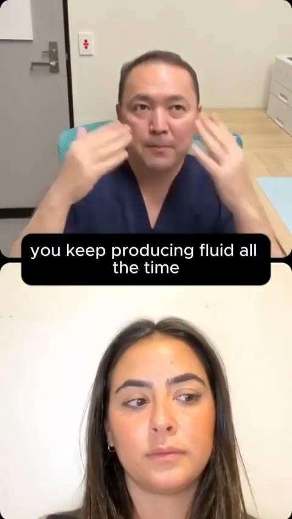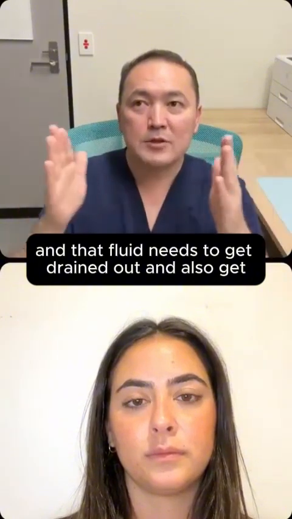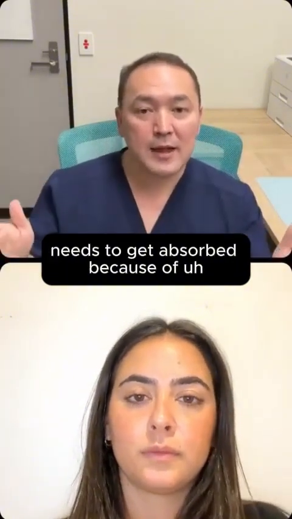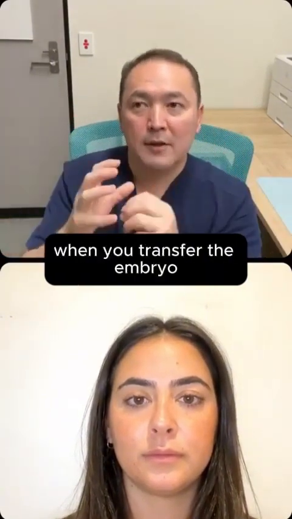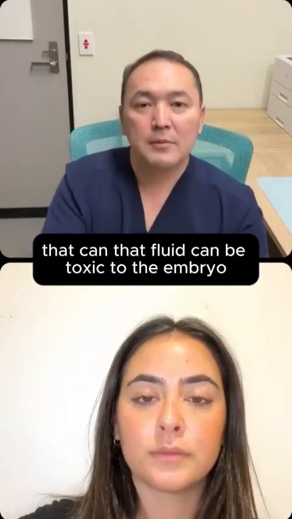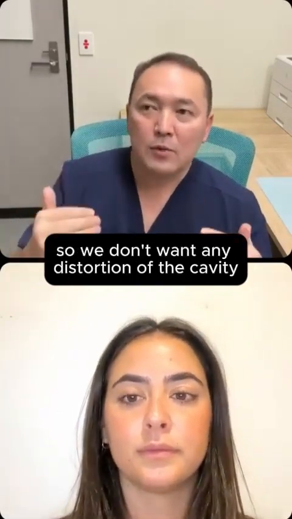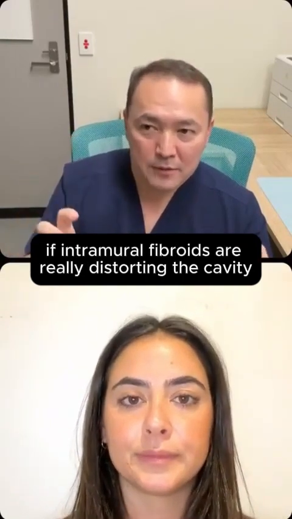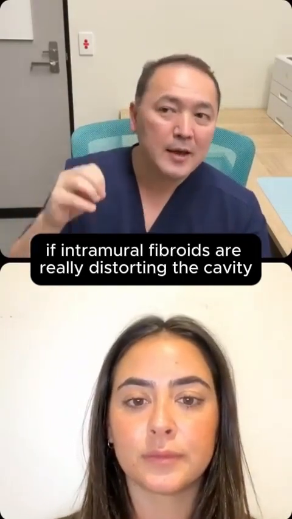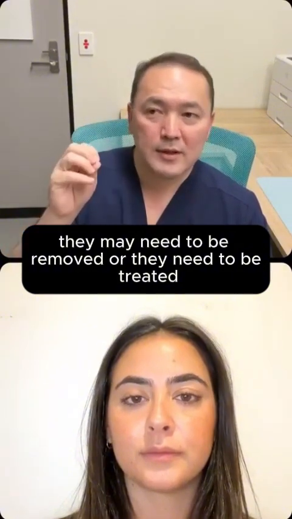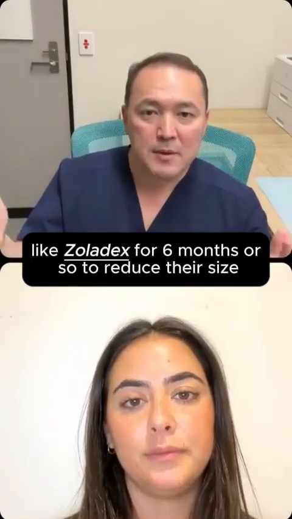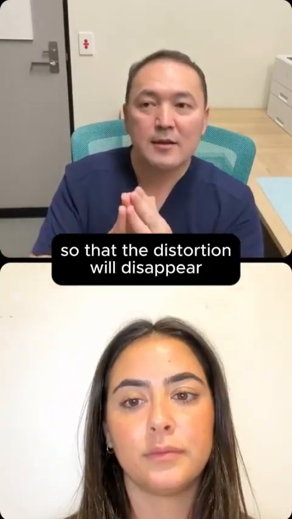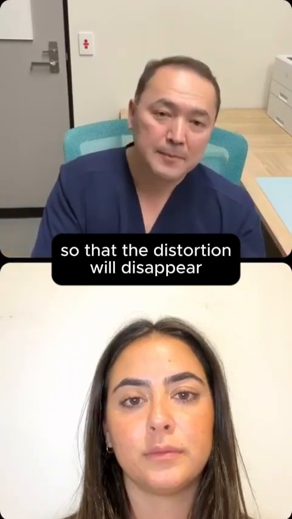Inside the uterus, you keep producing fluid all the time, and that fluid needs to get drained out and also needs to get absorbed. Because the anatomy of the cavity is distorted, that fluid can get collected. When you transfer the embryo, that fluid can be toxic to the embryo. So we don't want any distortion of the cavity. If intramural fibroids are really distorting the cavity, yes, they may need to be removed or treated, or you need to use a GnRH analog like Zoladex for 6 months or so to reduce their size so that the distortion will disappear.